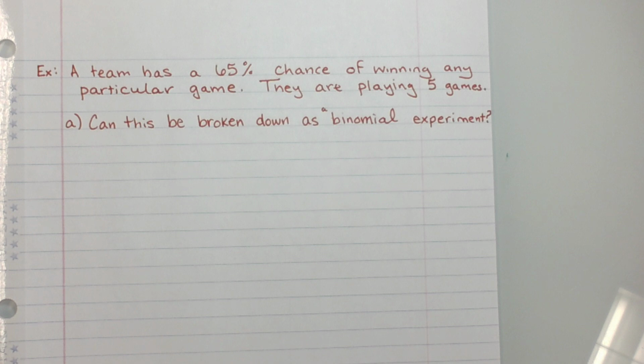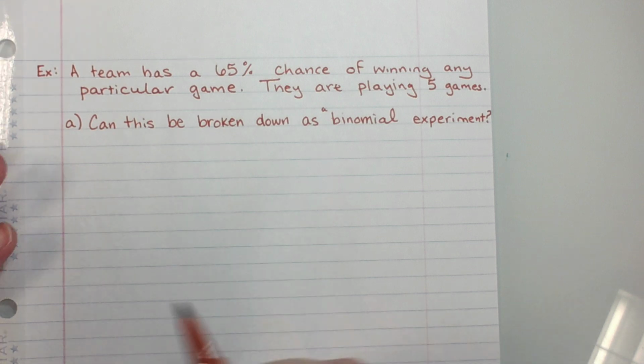Oftentimes when they calculate your likelihood of winning a game, they compare it to, well, who you're playing against. Because to not look at that in the real world would be naive. We can have the absolute best basketball team in the entire high school league. But if you put us up against the Timberwolves, that doesn't mean our probability of winning the game is the same. So, you have to pay attention to that. But for this one, that's why it says for any particular game, it's ignoring the fact that it could vary depending upon who your opponent is, etc.